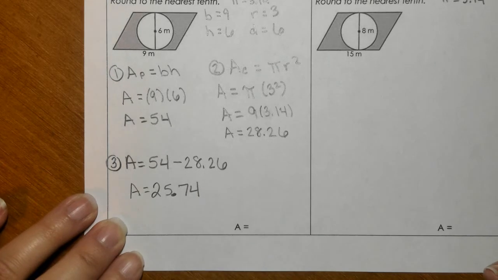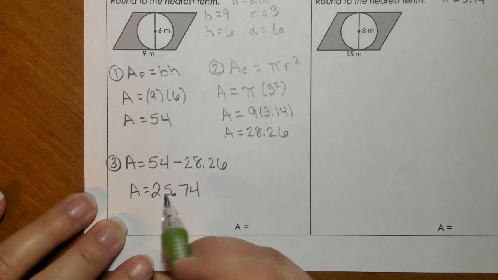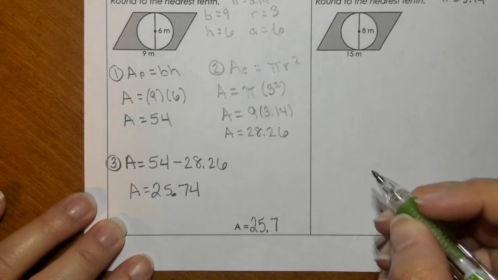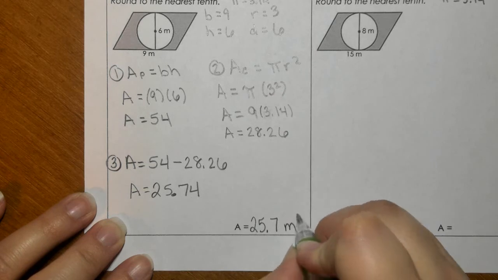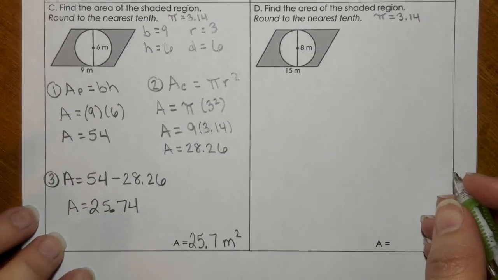It does say round to the nearest tenth, so we're going to go with 25.7 meters squared.